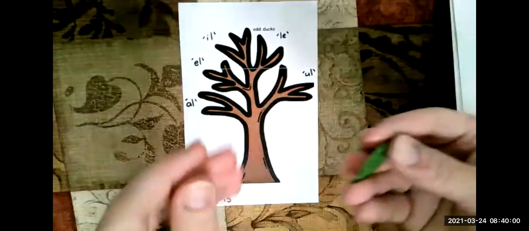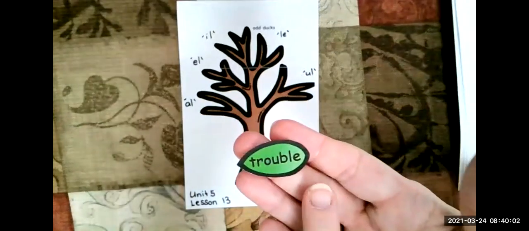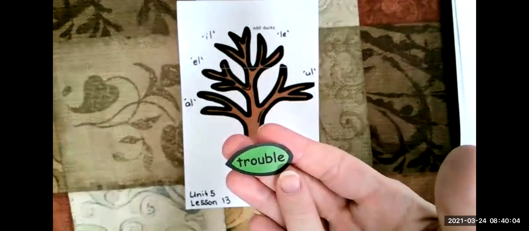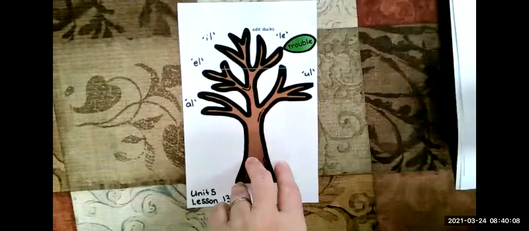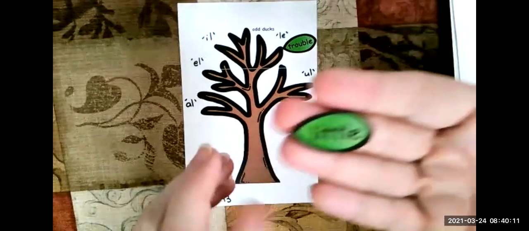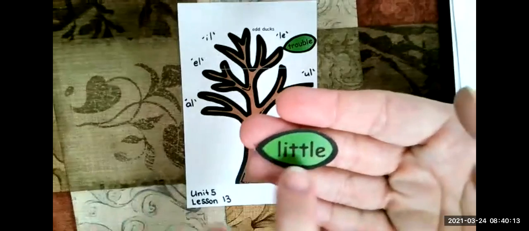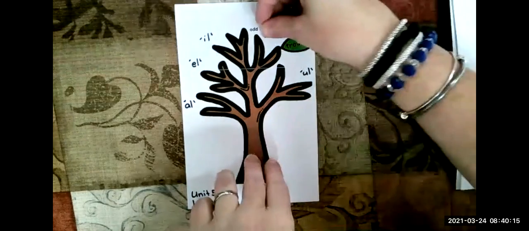So let's put these words on our tree. Okay, so now we have our first word is trouble. The ol is down here and it's an LE, so I'm going to put it right there.